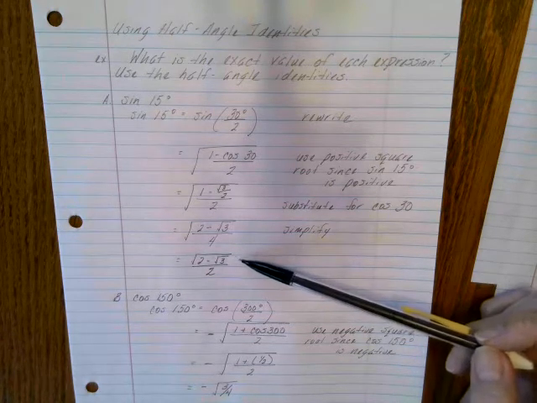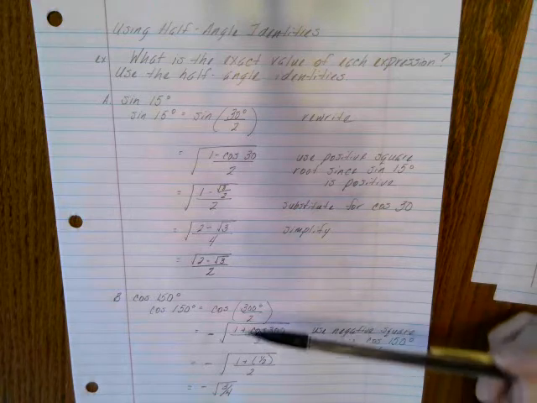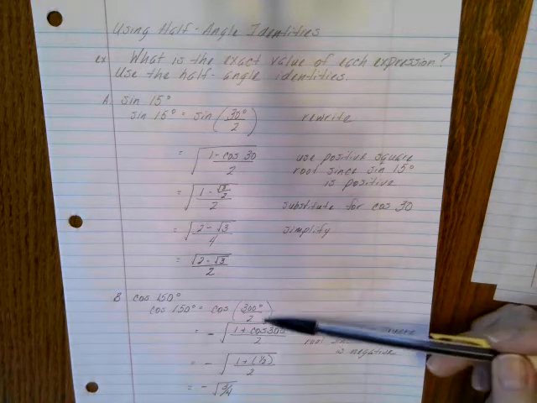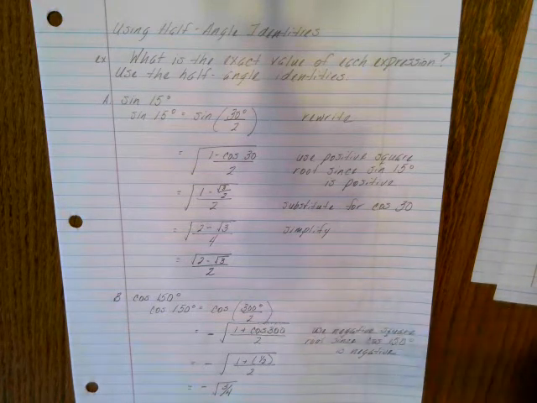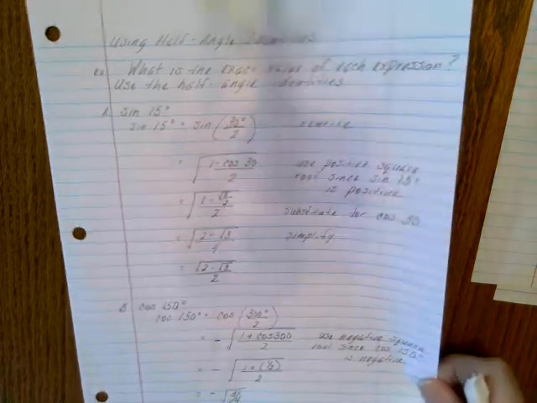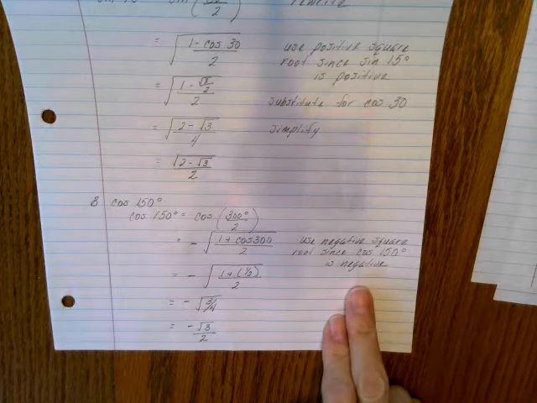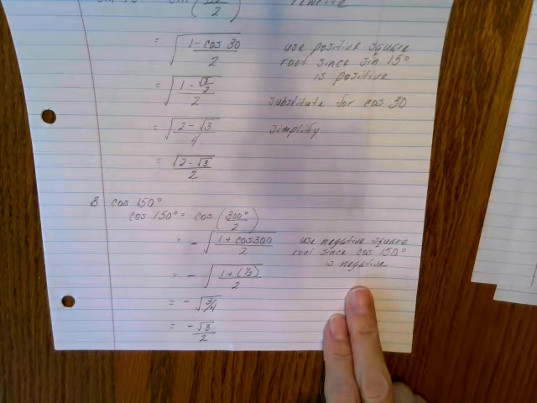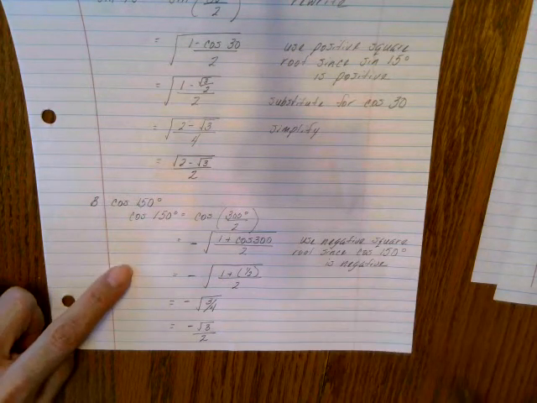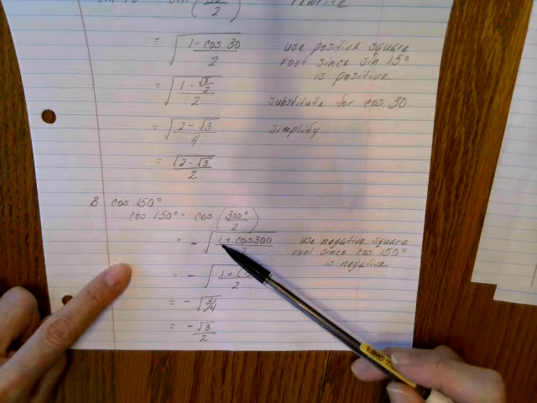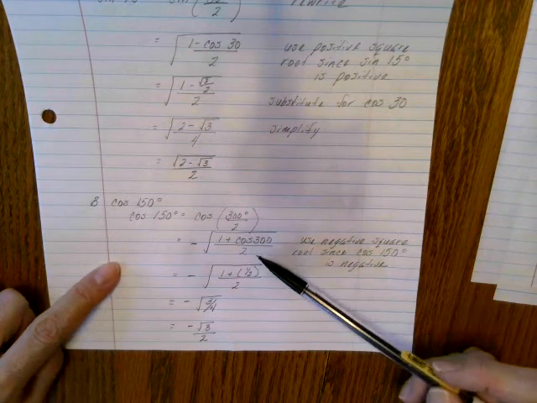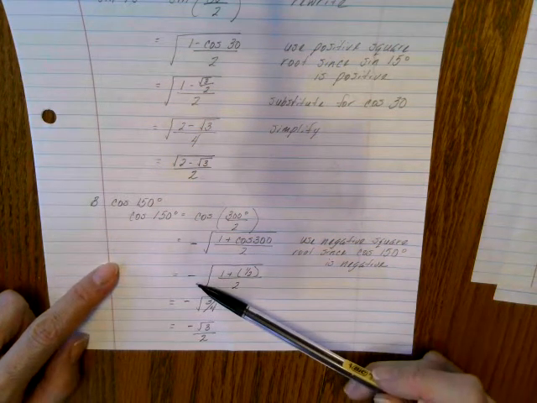Okay, let's look at cosine of 150 degrees. That would be 300 degrees divided by 2. And I'm going to use a negative square root since the cosine of 150 would be negative. Okay, now let's look at what we substitute. We are going to substitute 1 plus cosine of 300, all over 2, and I'm using the negative.